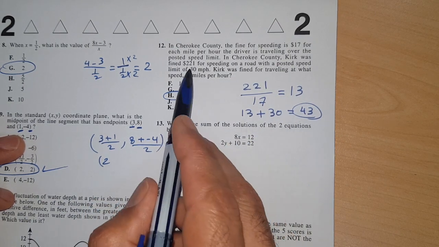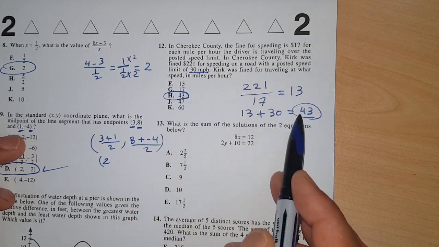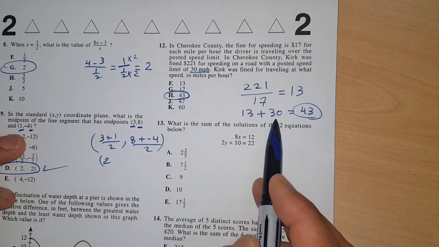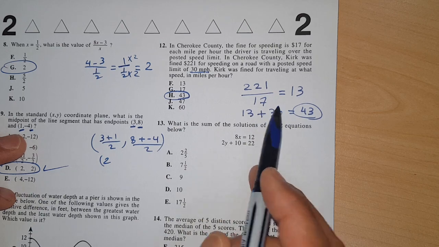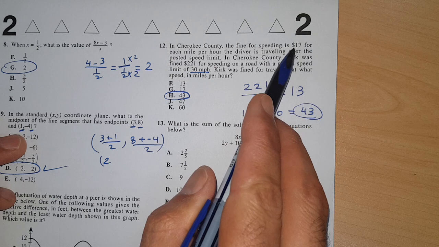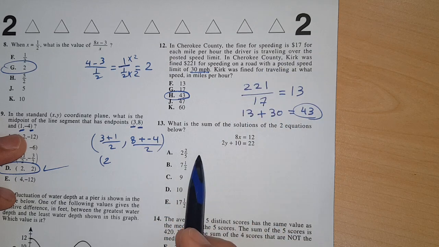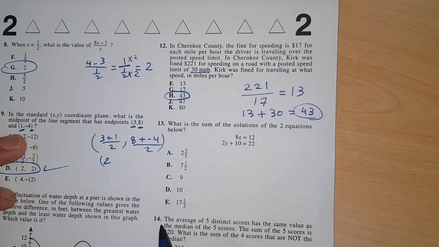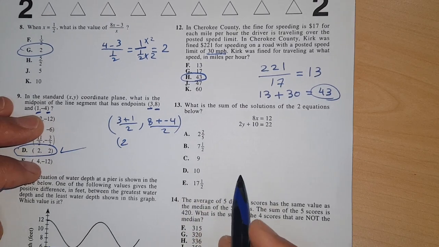Because he exceeds the limit speed, which was 30, he traveled 43, 13 miles per hour more than the limit. How can you get it? I divide the fine by the number 17, the fine, $17 per hour, for each mile per hour. Okay, so 43.